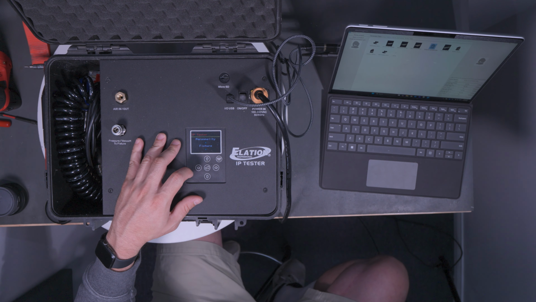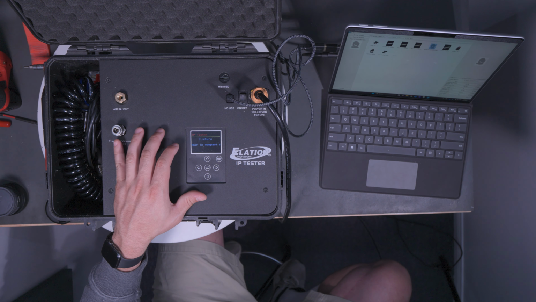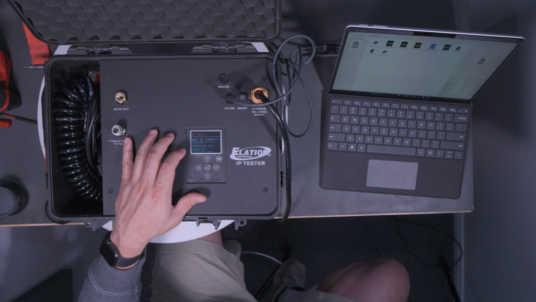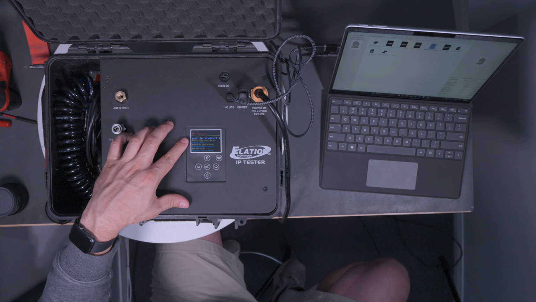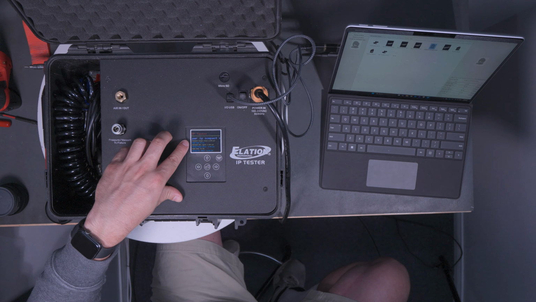So we could run here into the personality and go into fixture. You see that we have our upload. It's not going to have the whole name just because it's a little too long. But if we enter and go into it, you could see that since our IP tester is in PSI, it has all the values for the PSI.